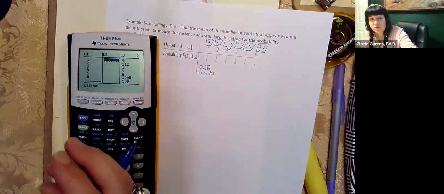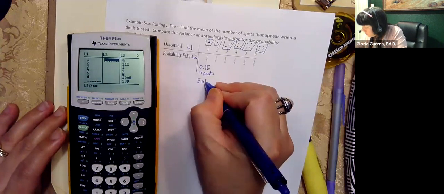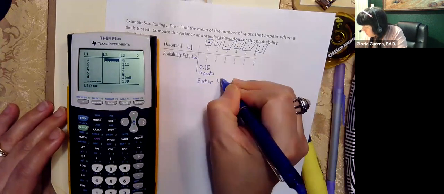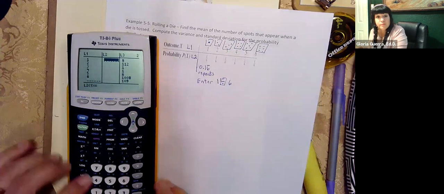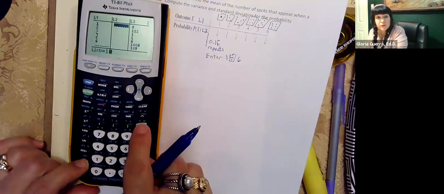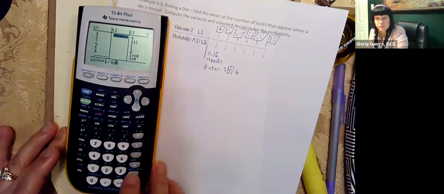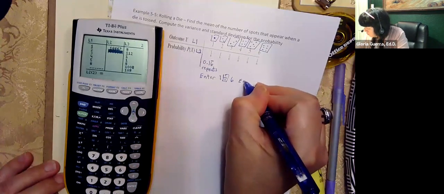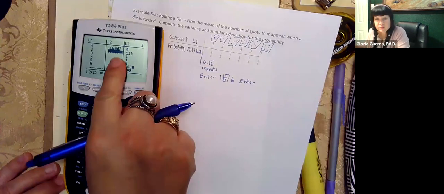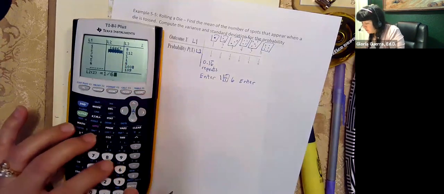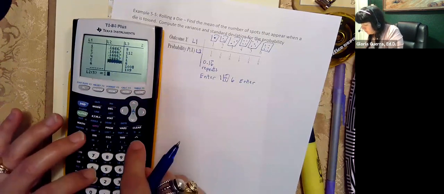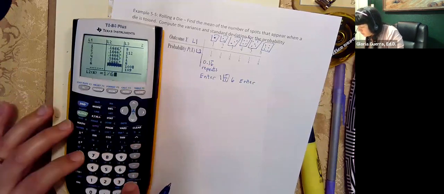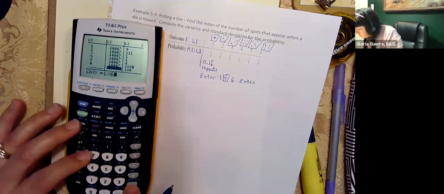So instead, what you have to do is enter the entire 1 divided by 6. So I'm going to do that here. 1 divided by 6, and then hit enter. And you see how you get that? Okay, so 1 divided by 6, and so on for each outcome.